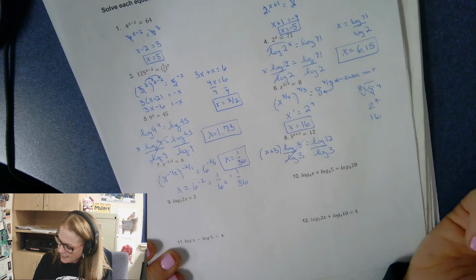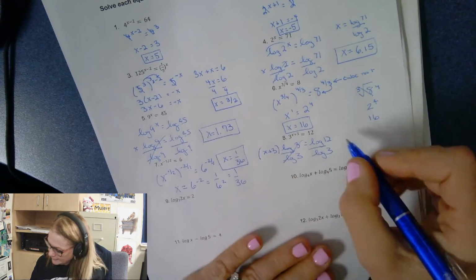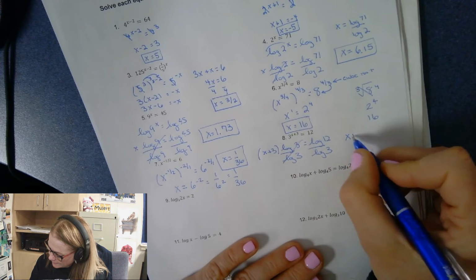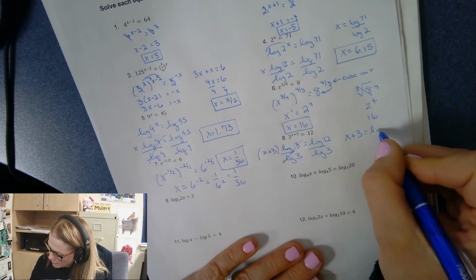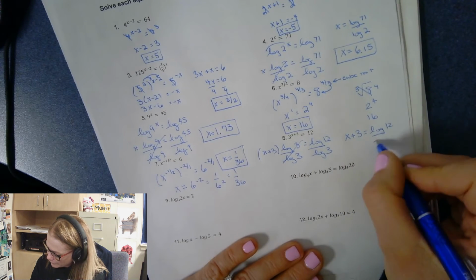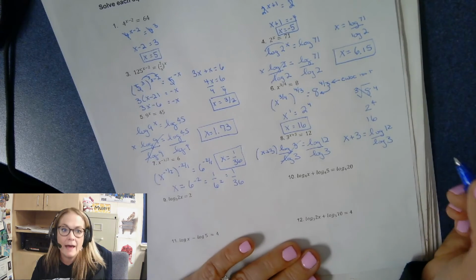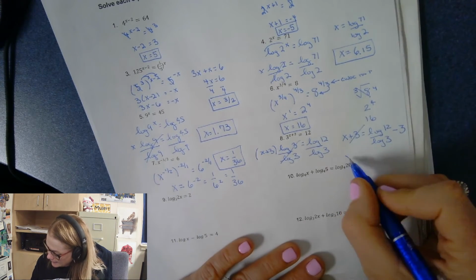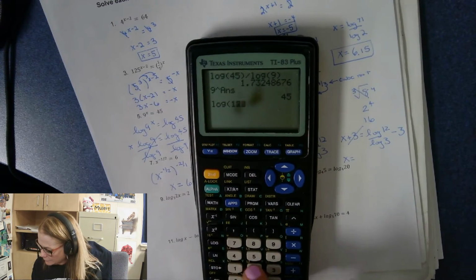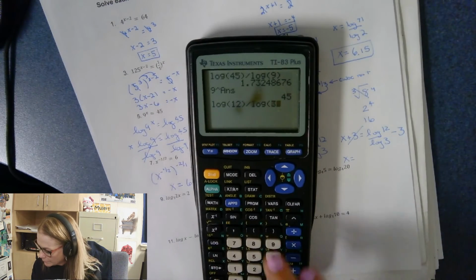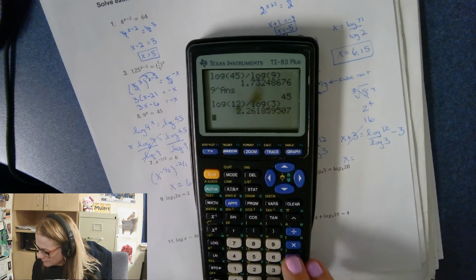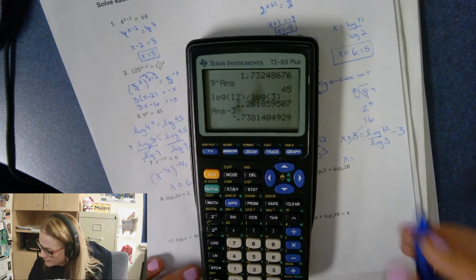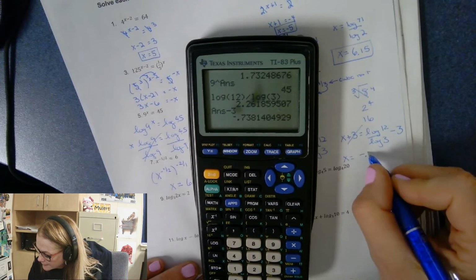All right? And so now I can release that parentheses. x plus 3 is equal to log of 12 over log of 3. So I'm going to move that 3 over for minus 3. And x is going to be, on my calculator, log of 12 divided by log of 3 minus 3. Okay, so x is equal to -0.74.